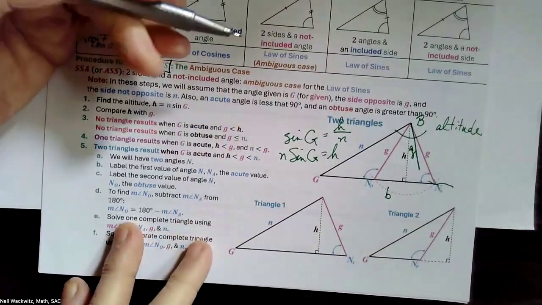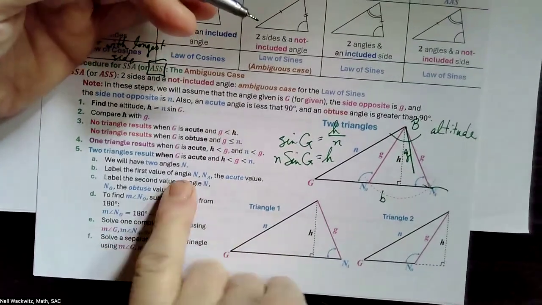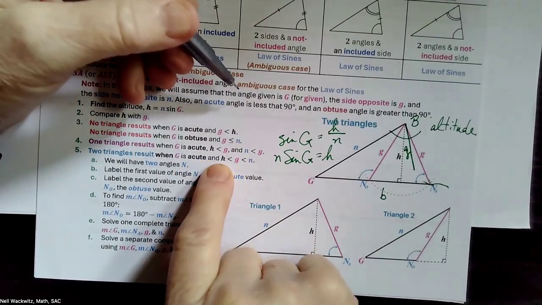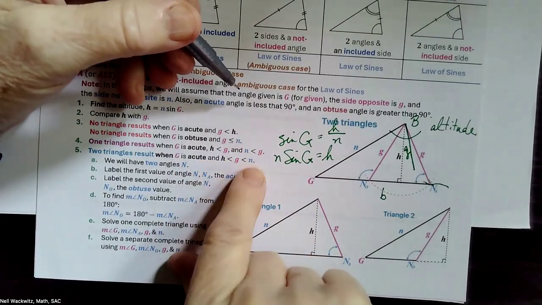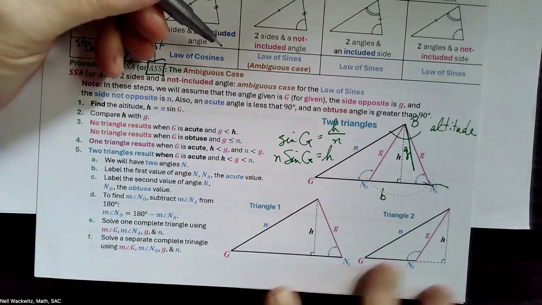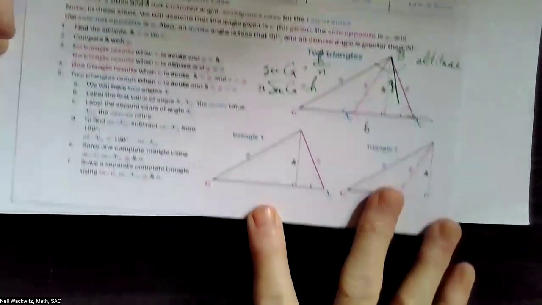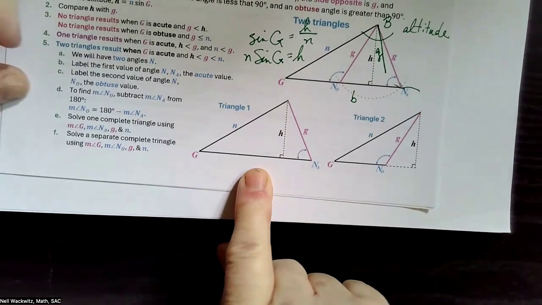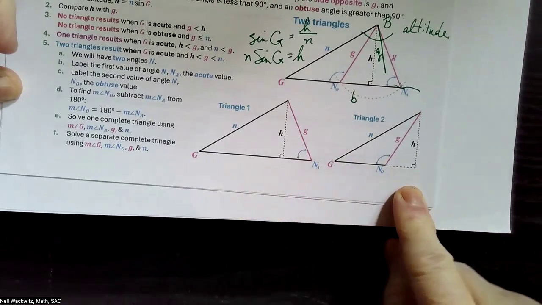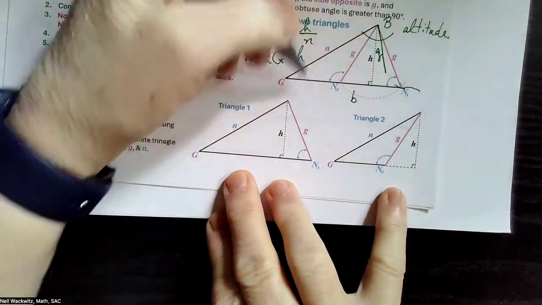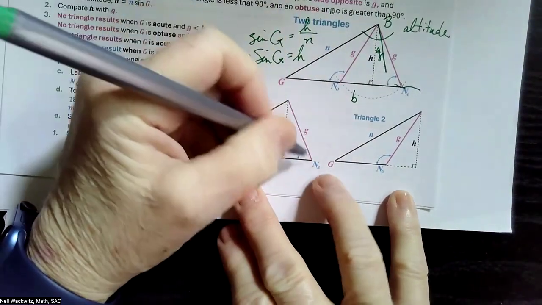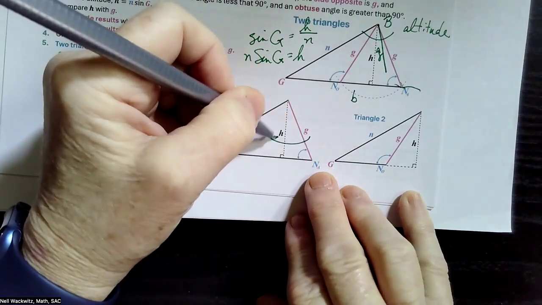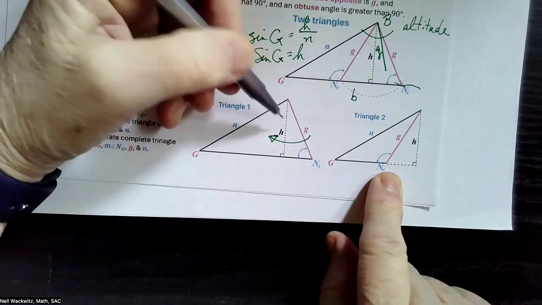We'll have two triangles when G is less than 90 and G is between H and N. So here's one triangle, and here's the second triangle. Here's the combined, but this side G pivots to create the second.